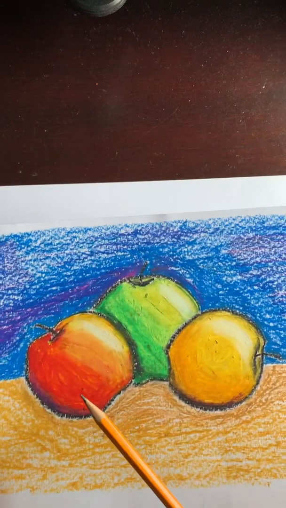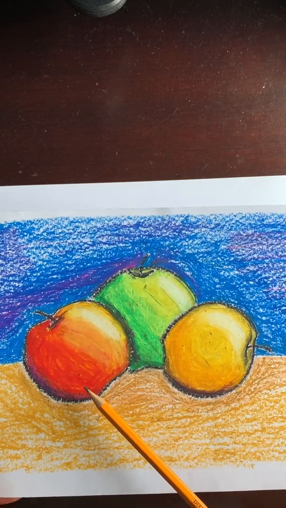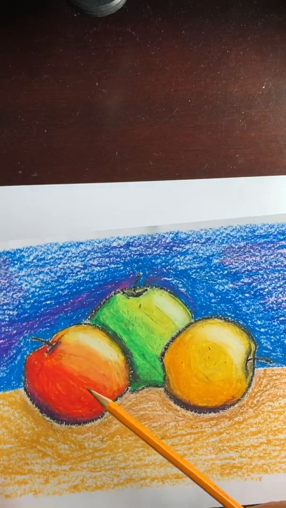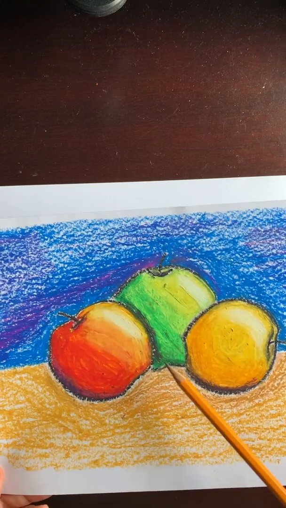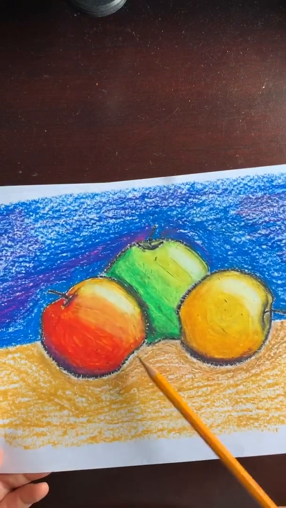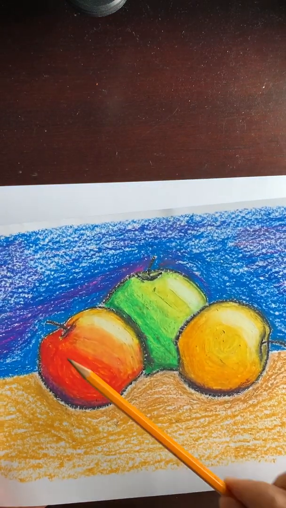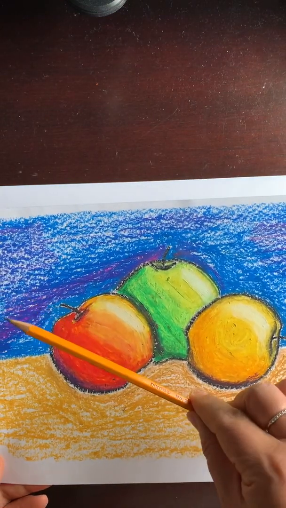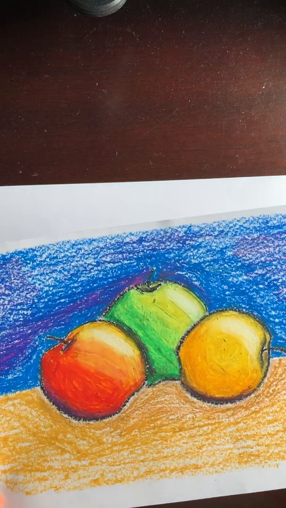Now, I'm going to start by drawing my first apple. I'll start with the red one on the left. Now, if you look at apples, they're not perfectly round in shape. They're actually a little wider on the sides and flatter on the tops and bottoms, and this apple is facing or leaning more towards the left side.